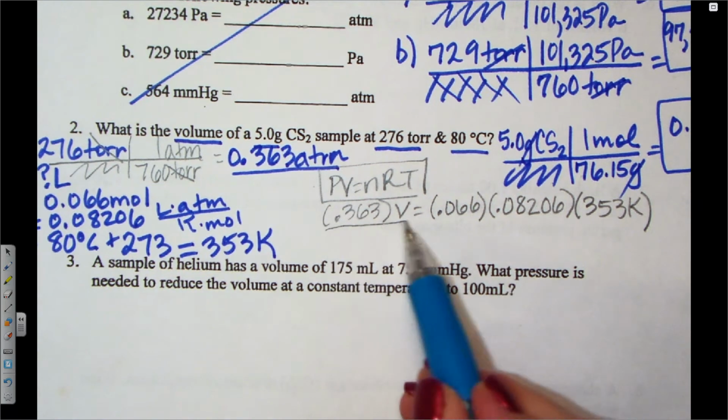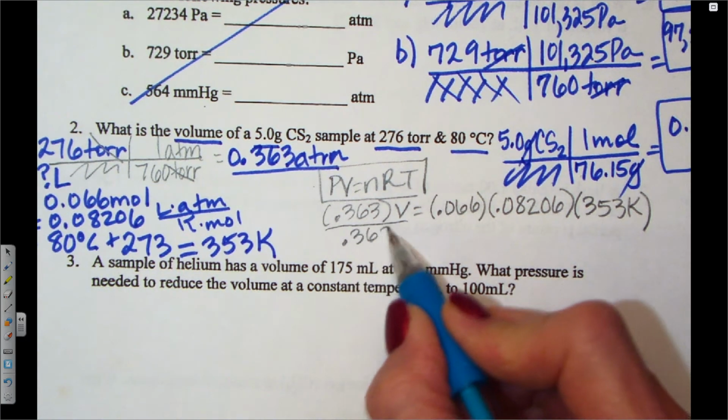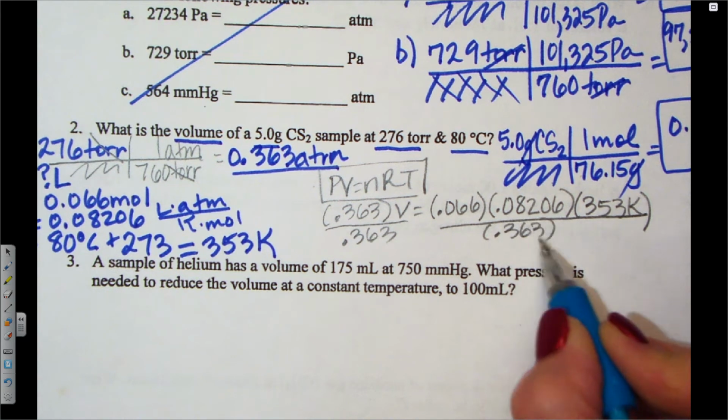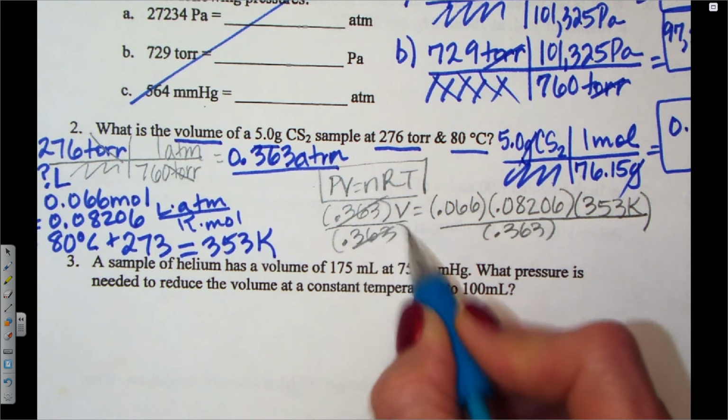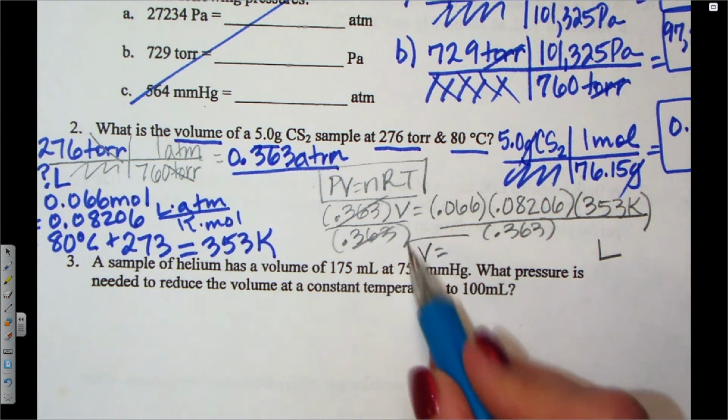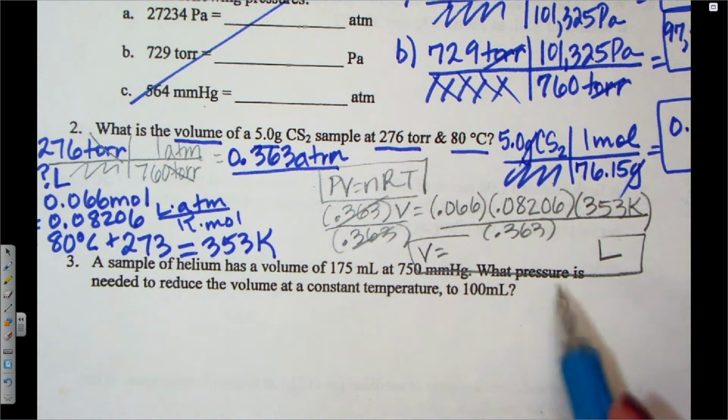Isolate your variable by dividing both sides by 0.363. And that cancels it on this side, and it isolates the volume. Remember, your volume is going to be in liters. So let's plug that into our calculator and see what we get.